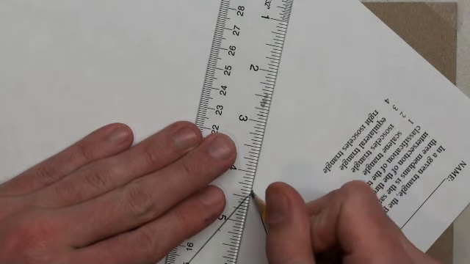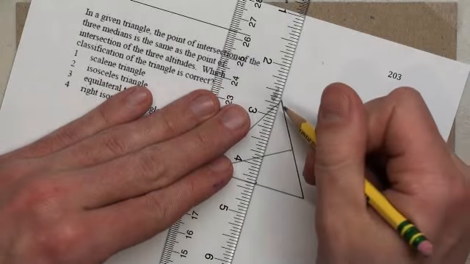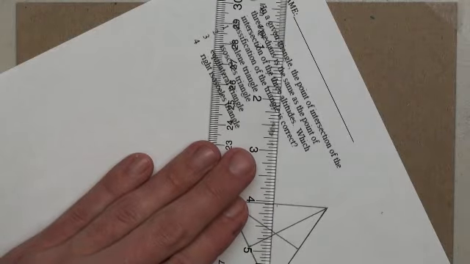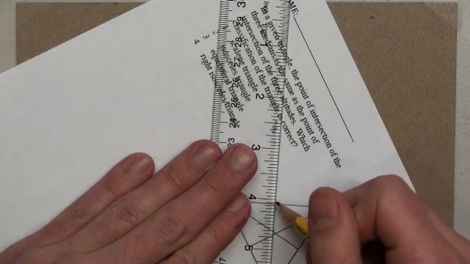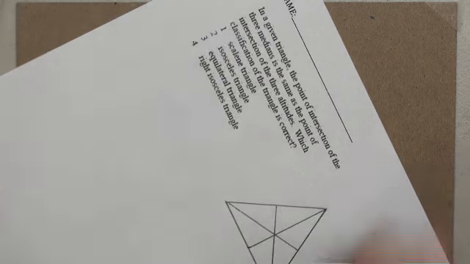Remember, the median goes from the vertex to the middle of the opposite side. Okay?